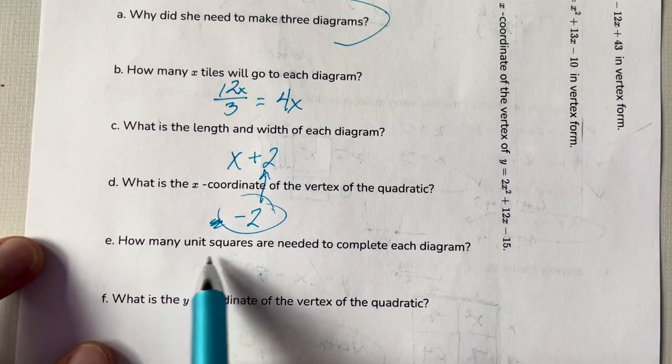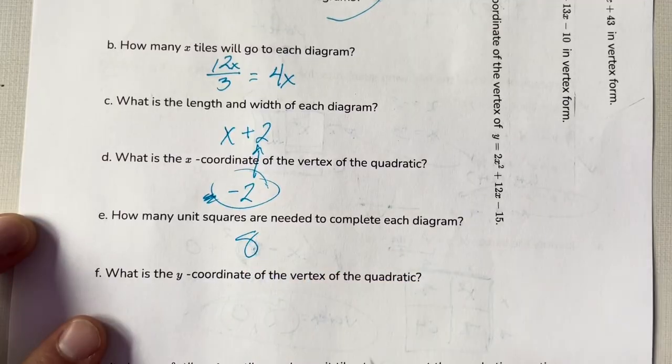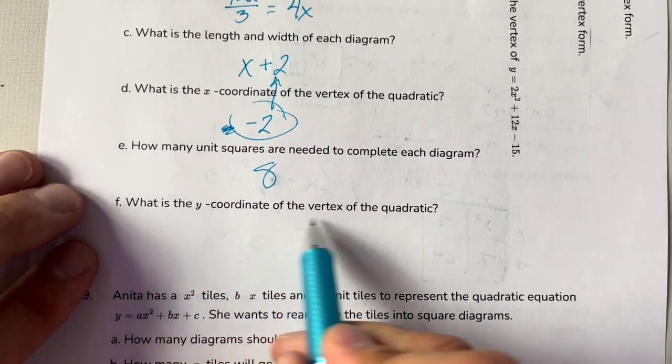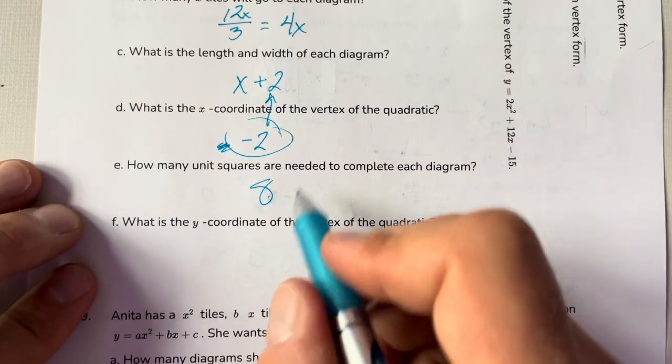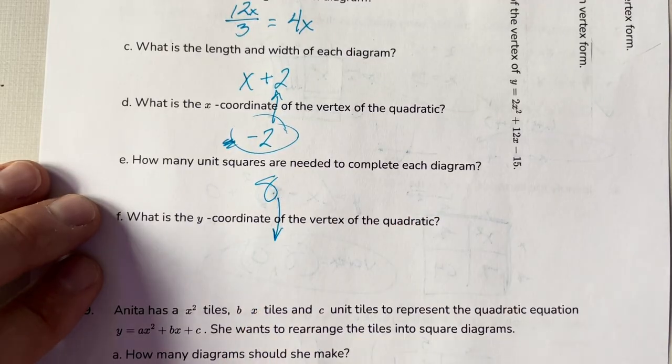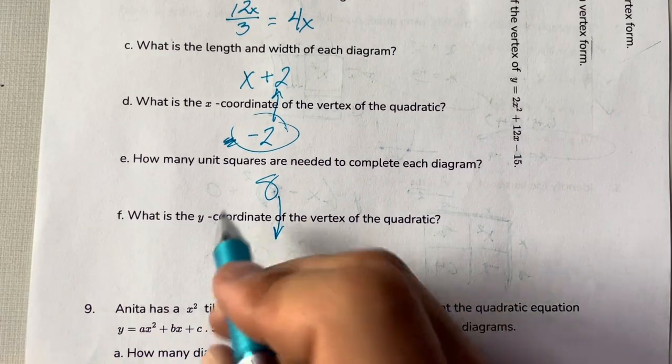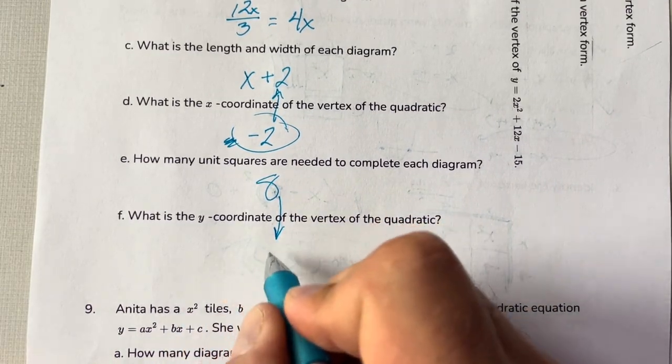And then it says how many unit squares are needed to complete the diagram. There, we already answered that. That is 8. And then what is the y-coordinate of the vertex? Well, all right, the y-coordinate, that 8 is the y-coordinate of the vertex. Altogether, we would be able to say, that's our answer, is 8 for this one.